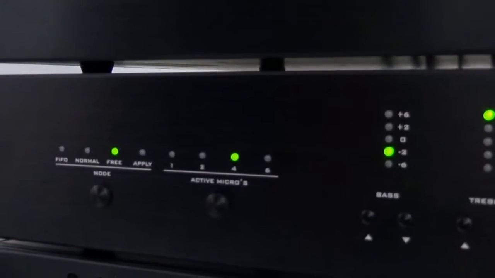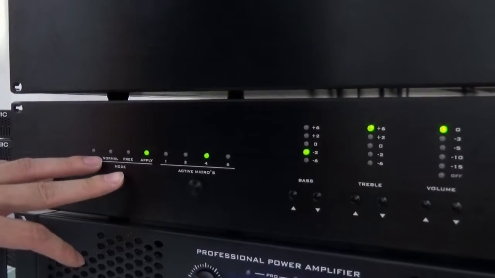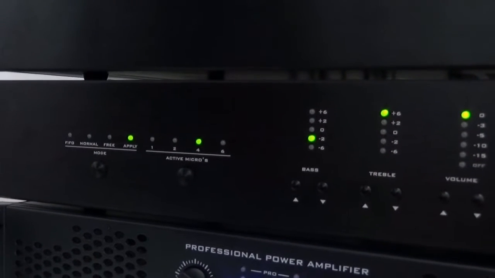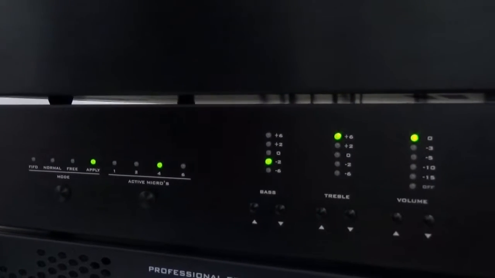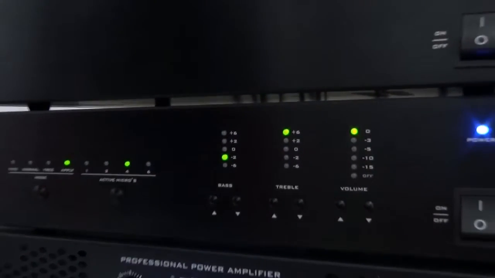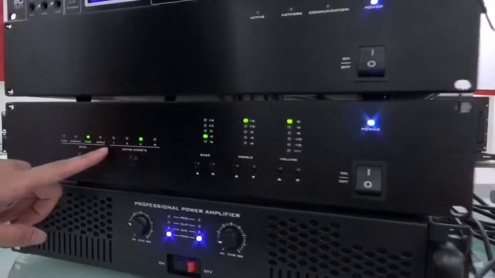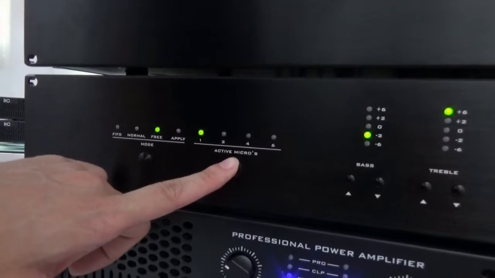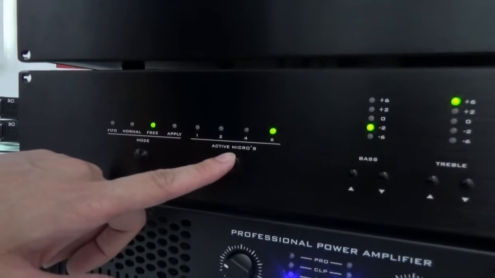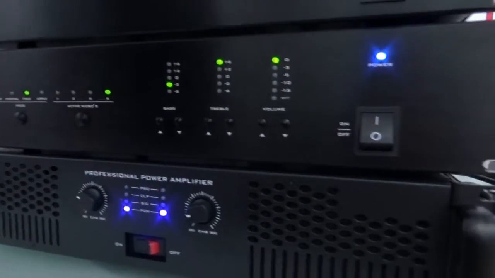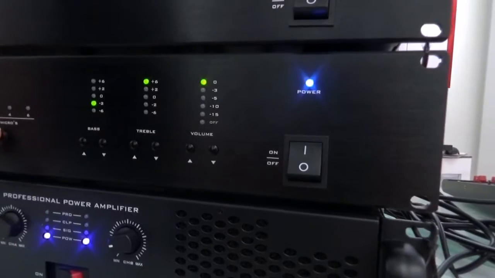For the third model, everybody can talk very freely. For this last model, other people should apply for the chair unit. Only if the chair unit allows can he talk. Okay, let's make it the free model. And this button stands for how many microphones can talk in the meeting. Normally we select 6 because we need more people to talk. But if you select 1, that stands for just 1 person can talk.